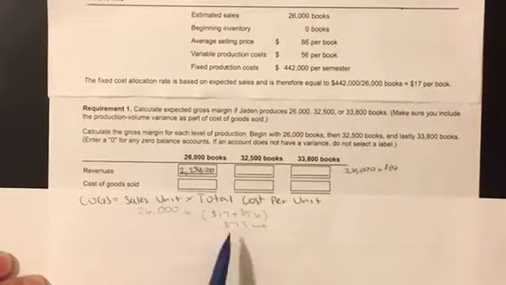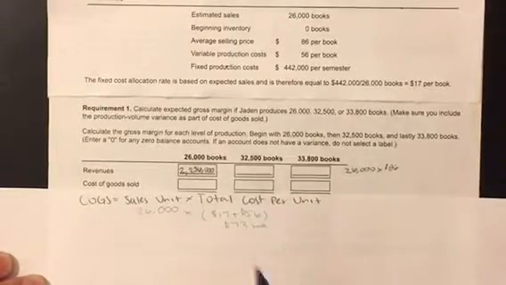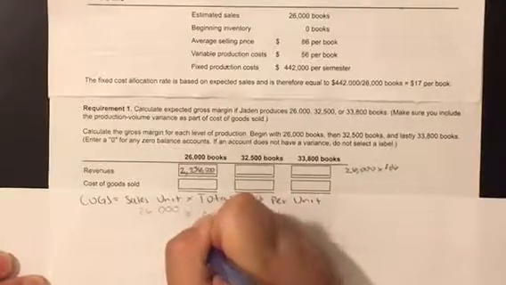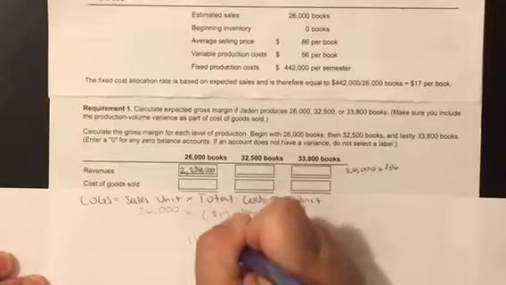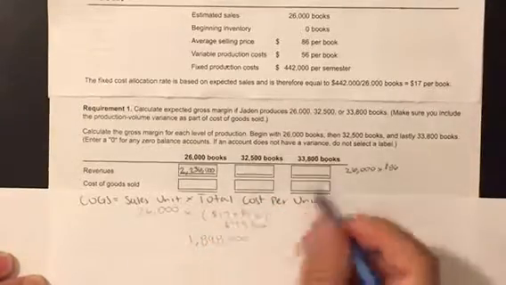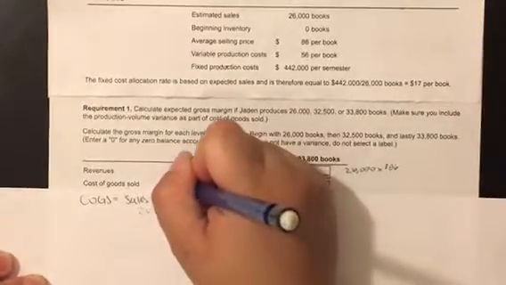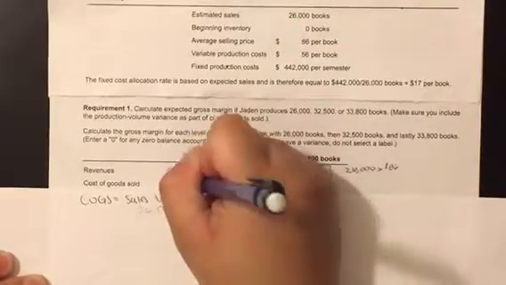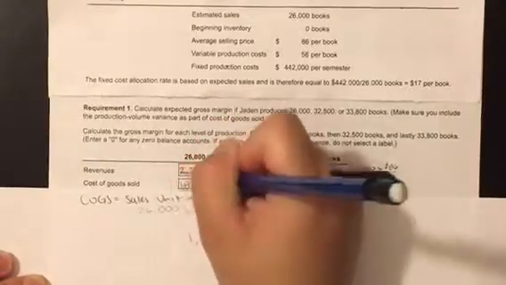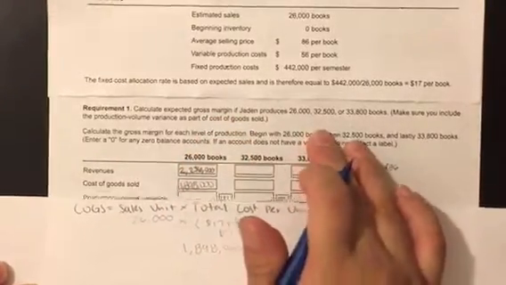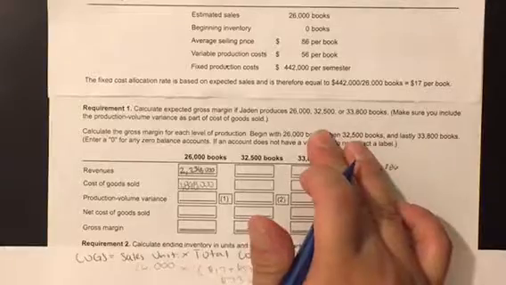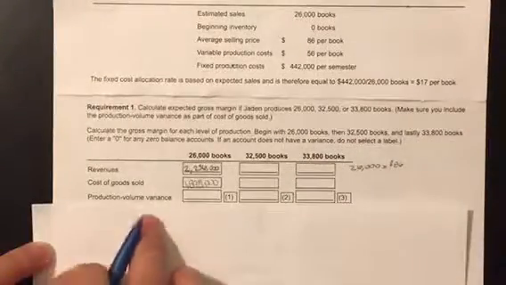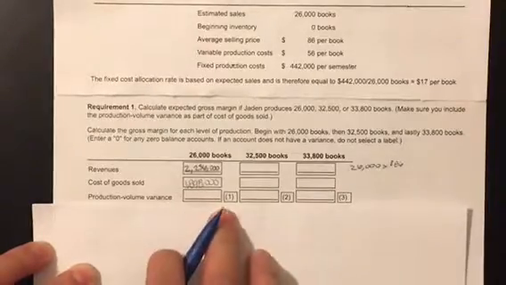So 26,000 books times $73 per book, that's going to give us $1,898,000. And that's going to be our cost of goods sold for 26,000 books. So next we want to find our production volume variance. So now we want to find our production volume variance for 26,000 books.